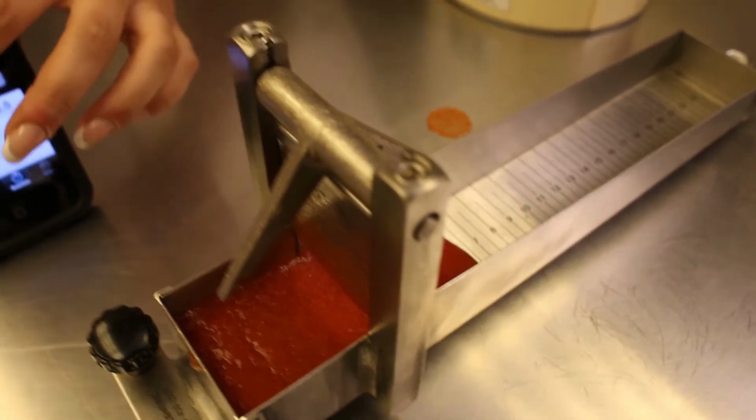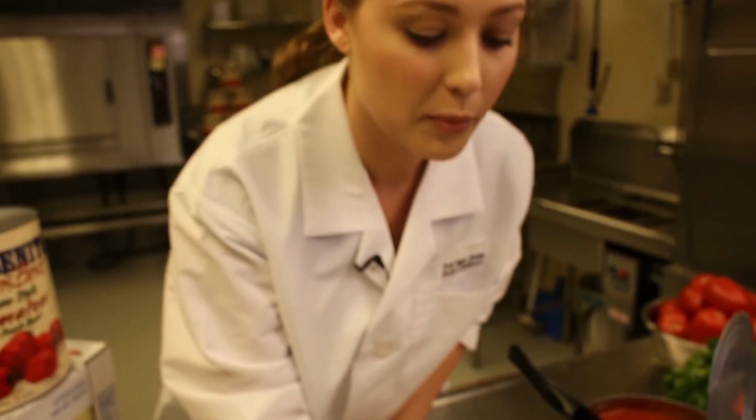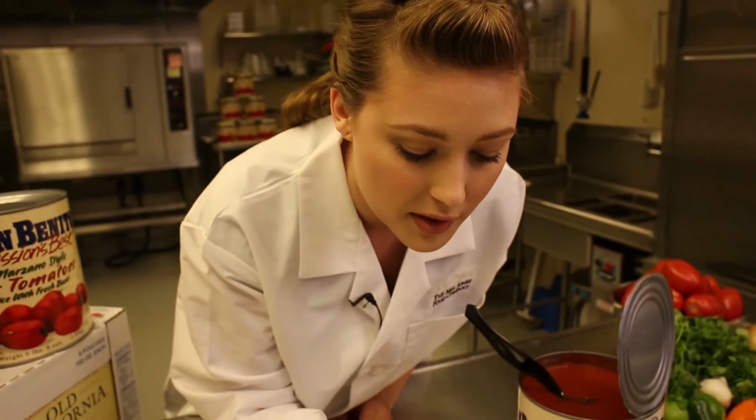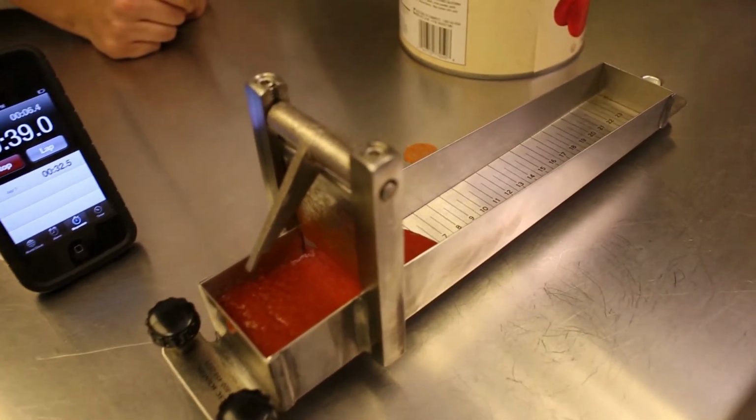Okay, go ahead and stop the clock and observe how far the product has traveled down the trough. For us, we've got about a 6.4.